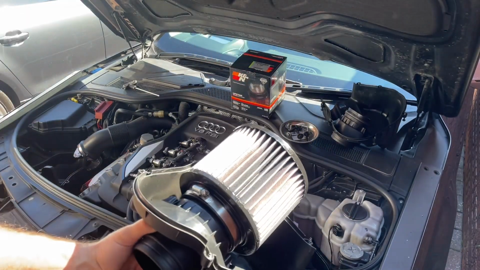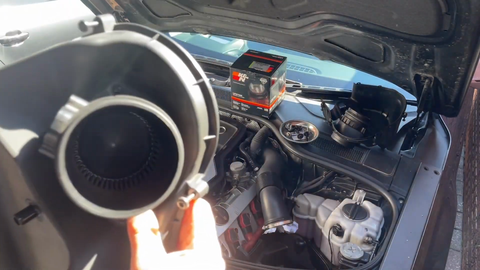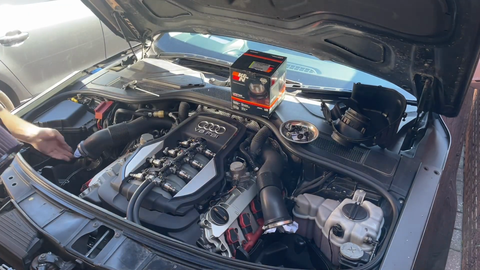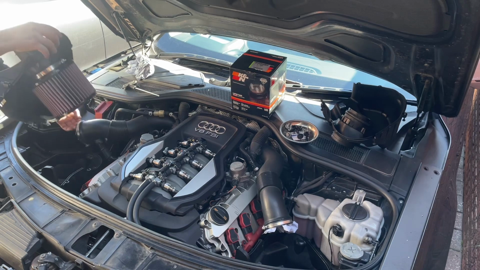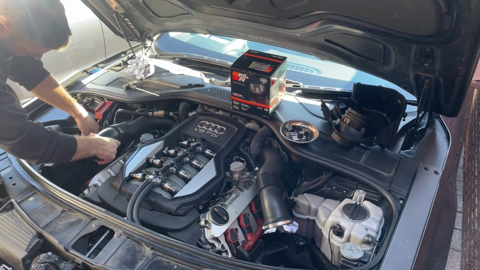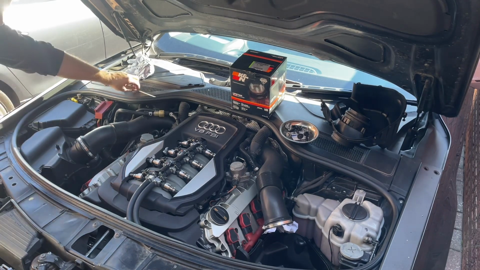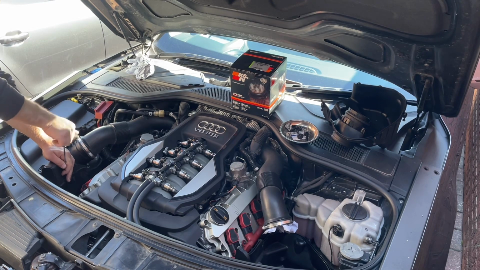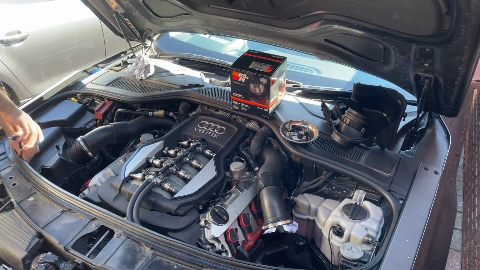Job done. Then let's try to install this in place. That's how it looks inside. Nice new filter. Hopefully everything is gonna fit without any problems. Okay. Yeah, all is fine. Now what we have to do, we just have to screw everything together. And let's say bank 1 is ready to go.